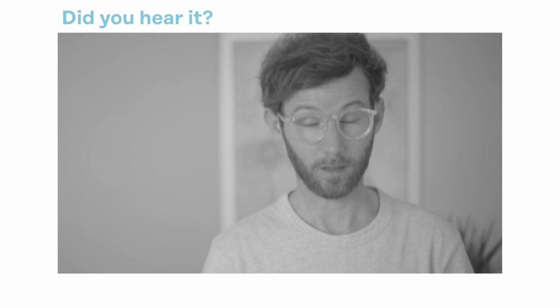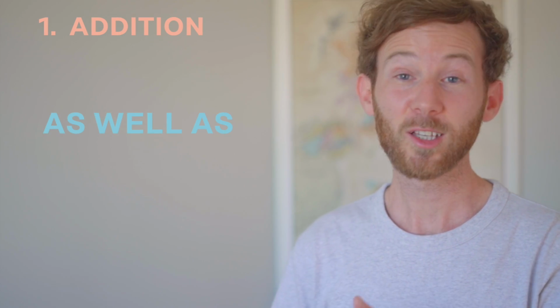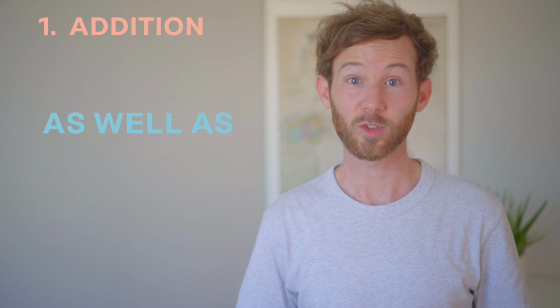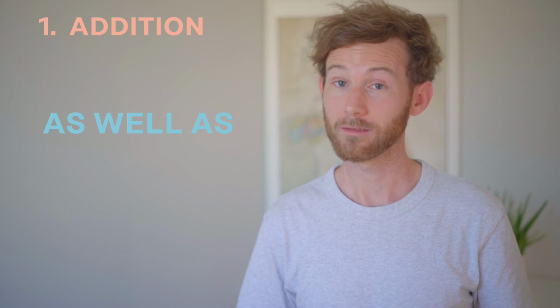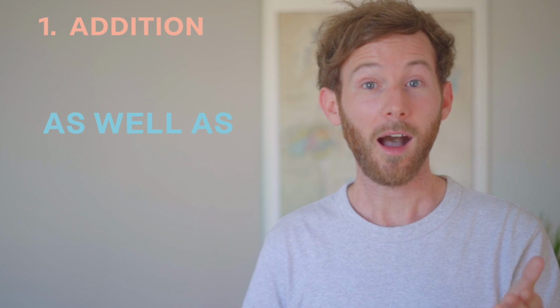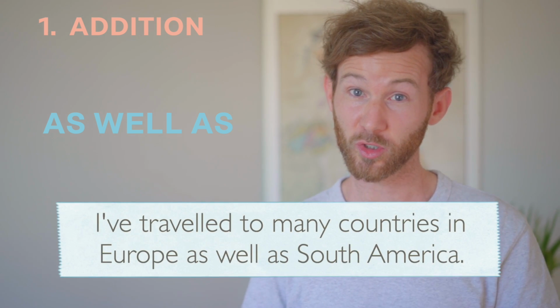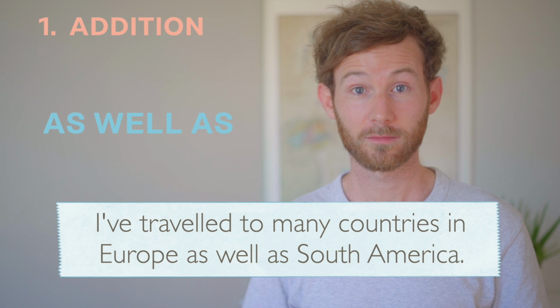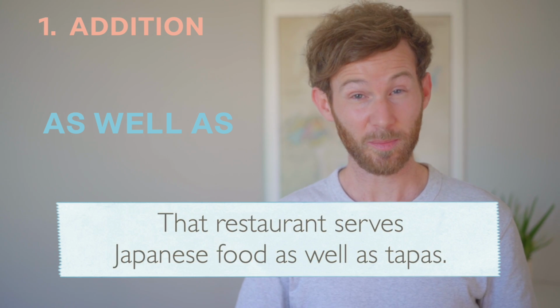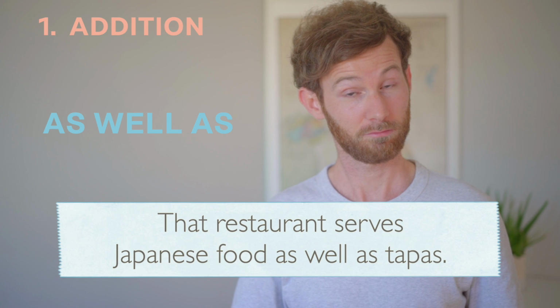When you want to add an additional point when you're speaking or writing, what linkers can we use? Well, I used one earlier. Did you hear it? And I encourage you to use these linkers in your writing as well as in your speaking. As well as. So this is super common and easy to use, and you should start using it from today. You could say, for example, I've travelled to many countries in Europe as well as South America. Or, that restaurant serves Japanese food as well as tapas.